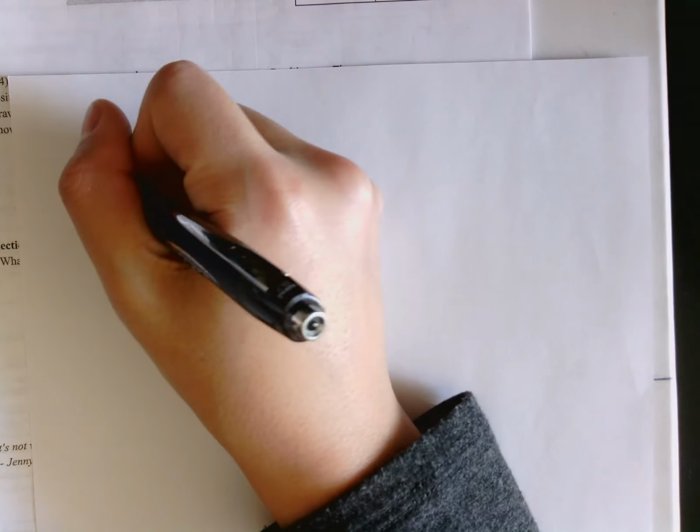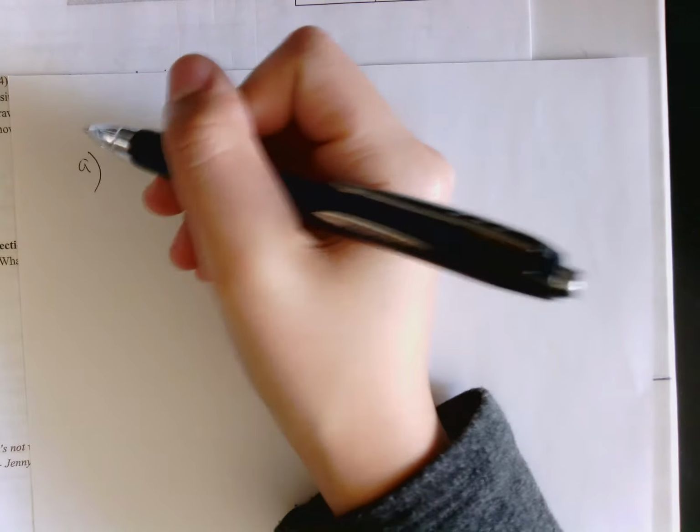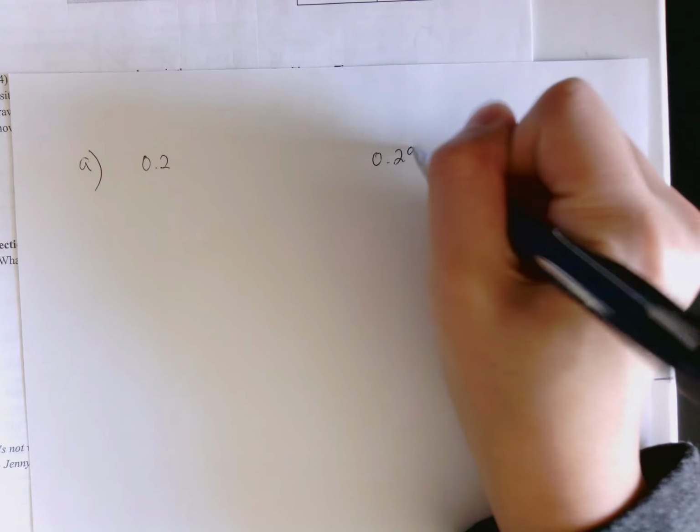Hi guys, today I'll be going over a question from Energizing Physics Lesson 4.4. So this question says that a 50 kilograms physics student jumps upward. So the first part of the question asks for the student's force diagram at 0.2 seconds and 0.29 seconds.